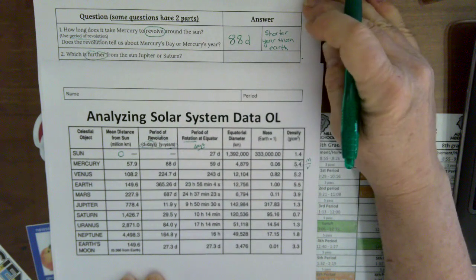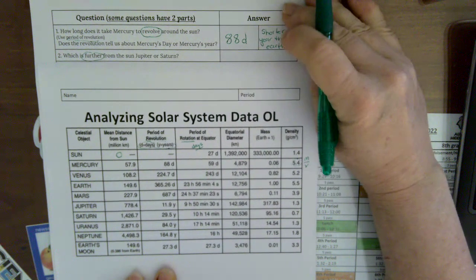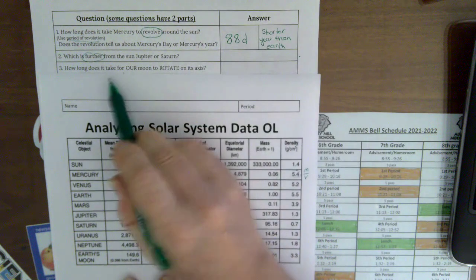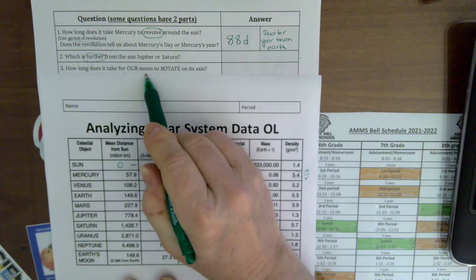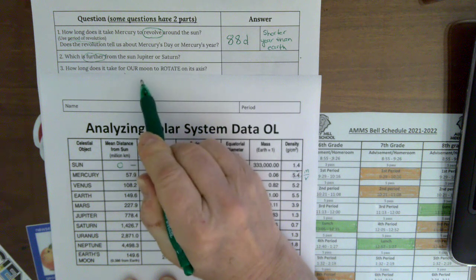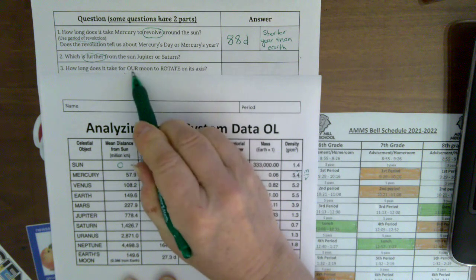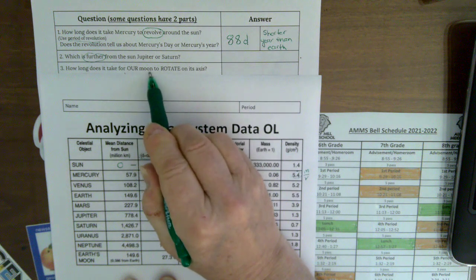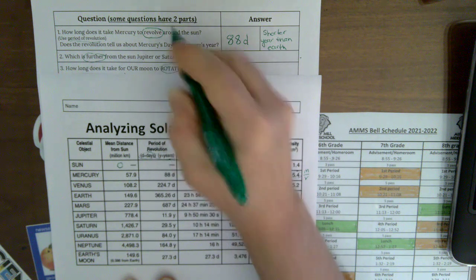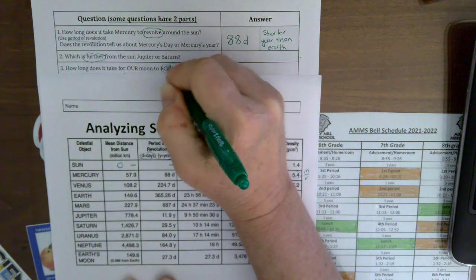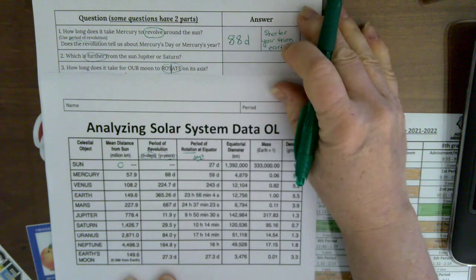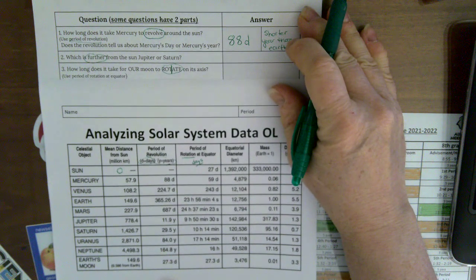If you need to pause the video to go back and look, please do that. All right. Our next question says, how long does it take for our moon? Remember, each planet can have a moon, one or more. It doesn't have to. Our planet has one moon. How long does it take our moon to rotate? That means stay in one place and spin on its axis. How long does it take our moon to rotate on its axis?